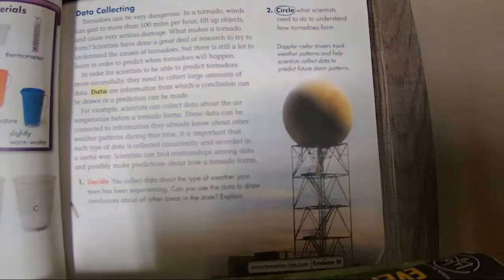Data collecting. Tornadoes can be very dangerous. In a tornado, winds can gust up to more than 100 miles per hour, lift up objects, and cause very serious damage. What makes a tornado form? Scientists have done a great deal of research to try and understand the causes of tornadoes, but there is still a lot to learn in order to predict when tornadoes will happen.